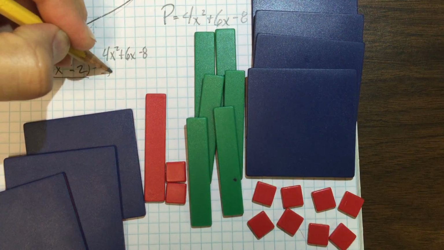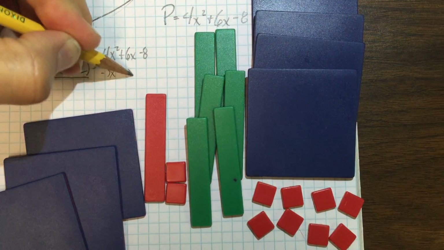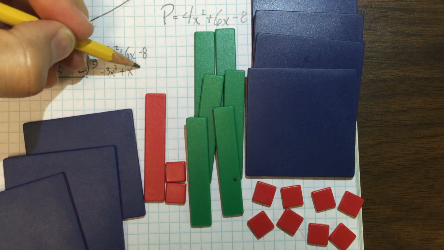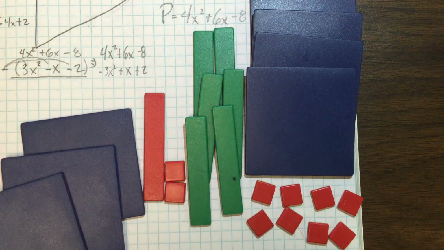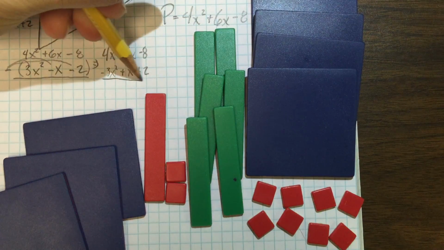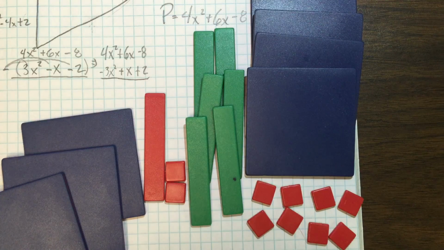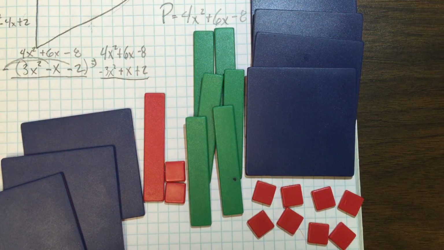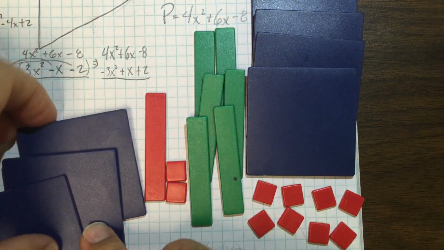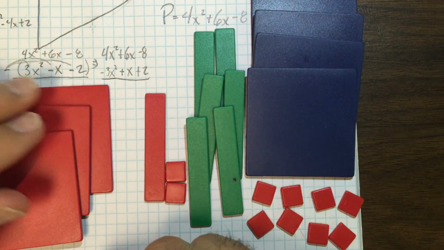So it's really negative 3x squared plus x plus 2. So what ends up happening is that when I'm subtracting a polynomial, I have to flip all of the signs.